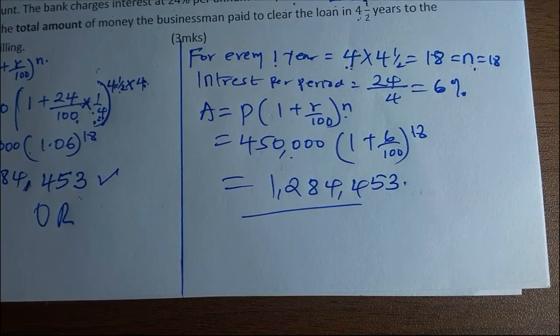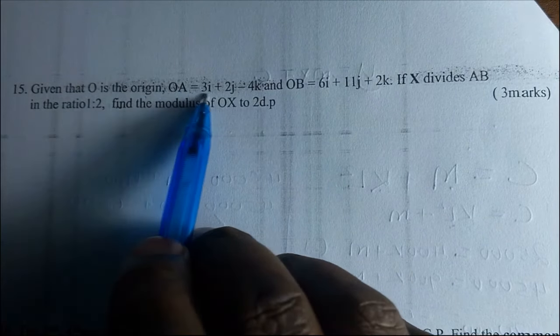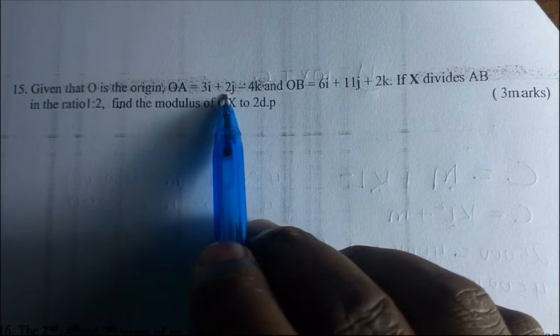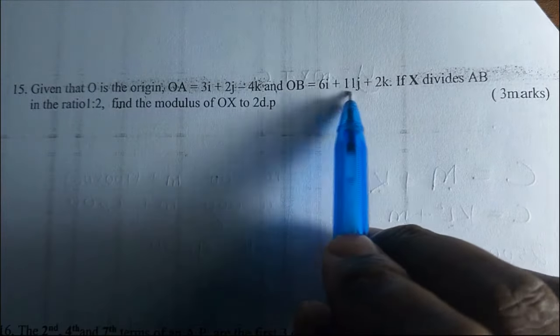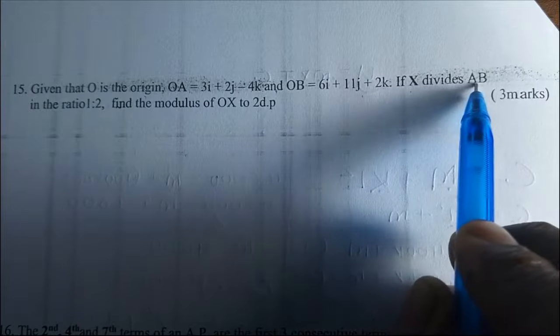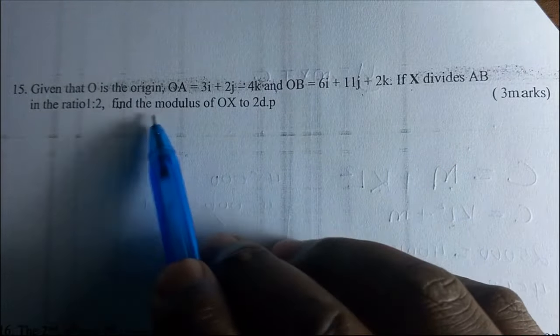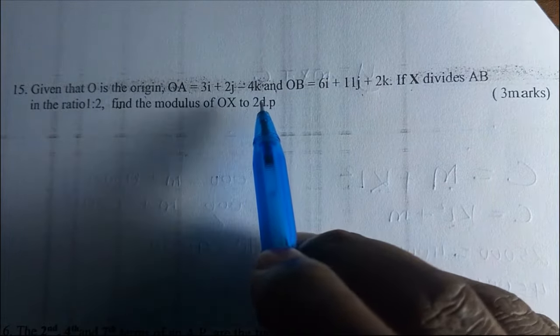Given that O is the origin, OA is 3i plus 2j minus 4k, this is a positional vector. OB is this and that, 11j. The point X divides AB in the ratio 1 to 2. Find the modulus of OX. So you need to find OX. You can use the ratio theorem or another method. Let me show you the way I did it.